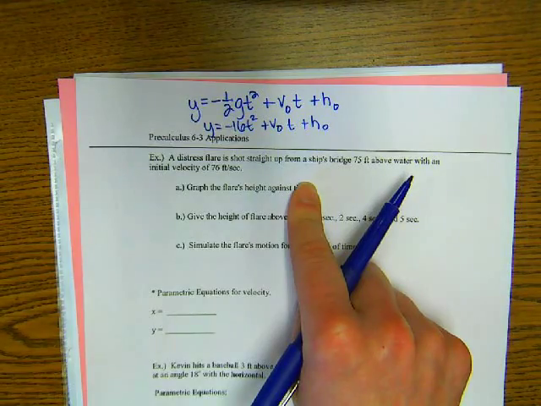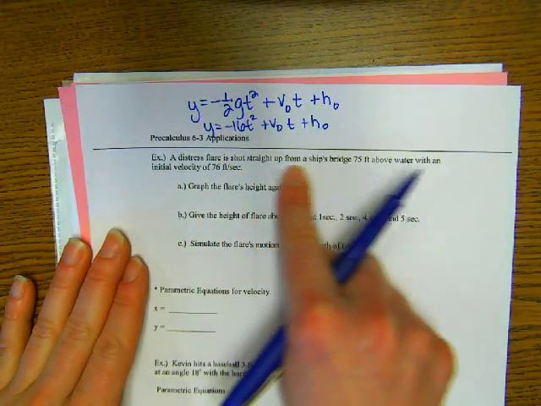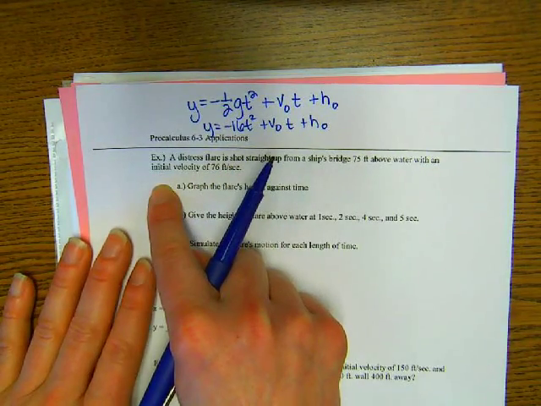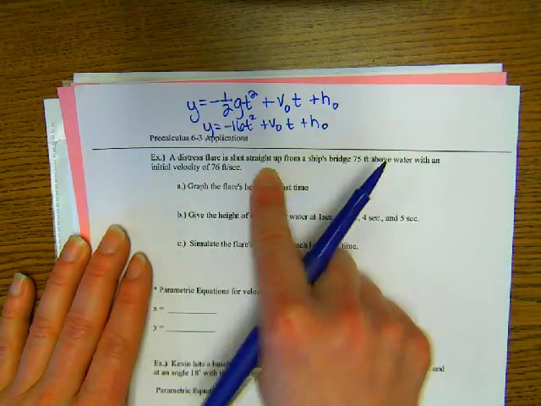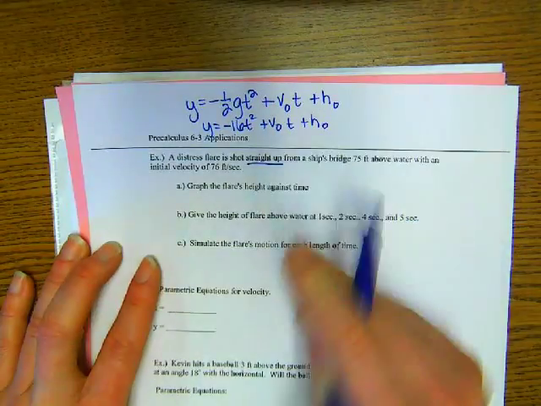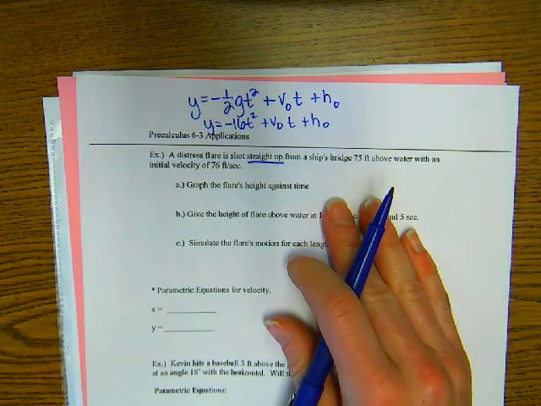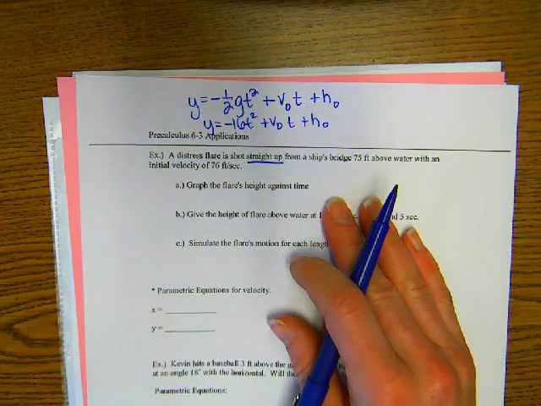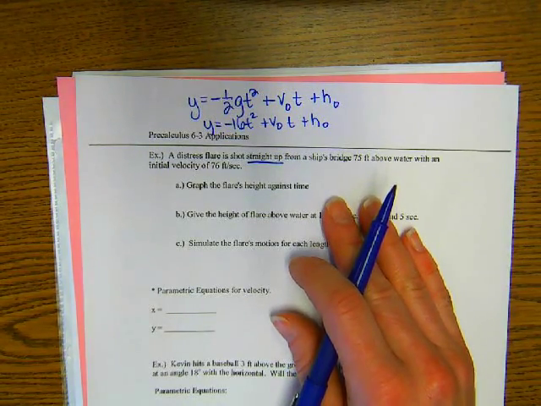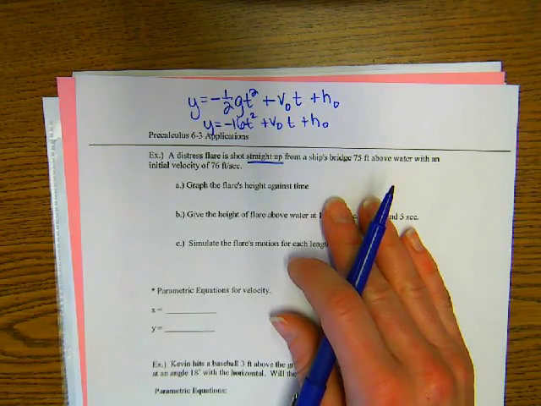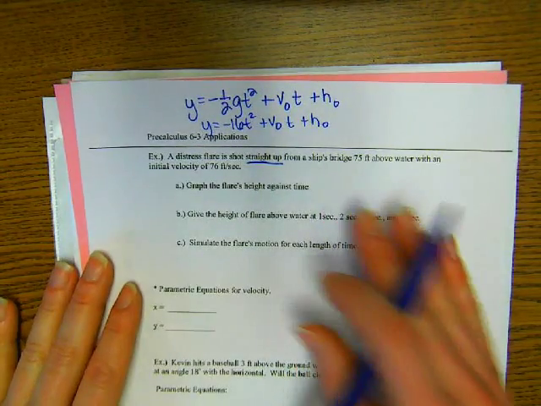Okay? So, to prove that, we're going to do this, and then I'm going to show you how you can put this in parametric mode. A distress flare is shot straight up. So, if something is shot, I know there might be wind, but if it's shot straight up, it's mostly going to come down straight down, right? So hopefully it makes sense. The graph you're going to see is a parabola, but the graph isn't the flare. The graph is just a graph of its height.